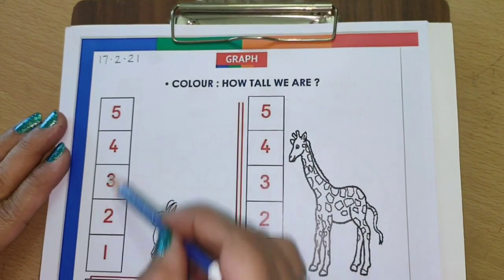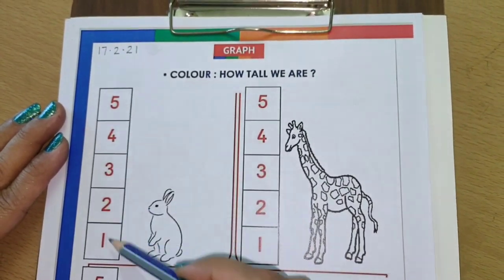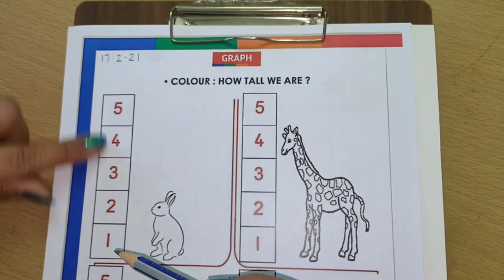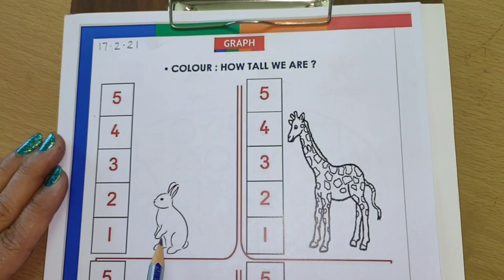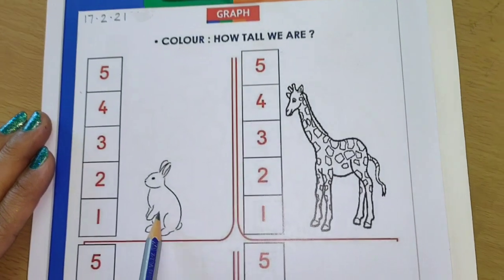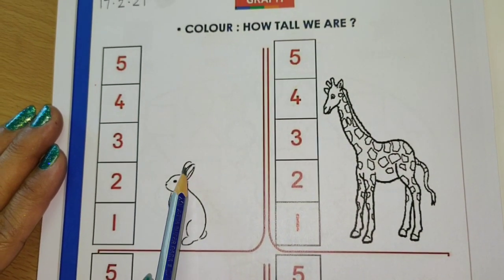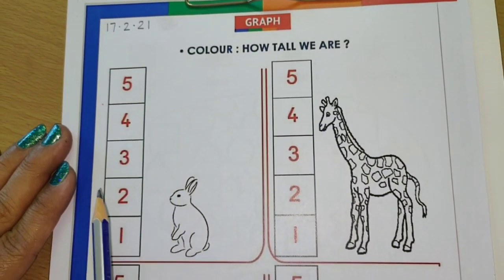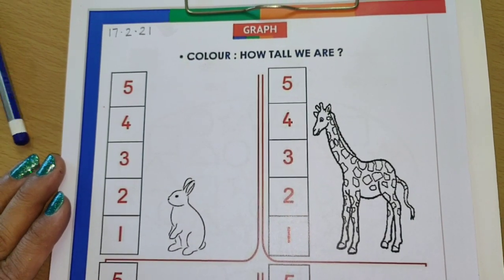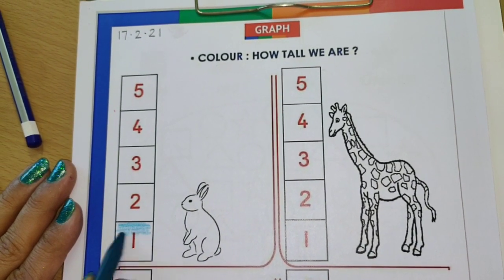Okay, now here we have to color how tall we are. So here, what is this? This was our title, right? And this is data which has numbers with the information we're getting, right? So here we have a rabbit. How tall is a rabbit? So you have to take the rabbit's ears and take it till here, and it's written 2. So we will take any crayon and we will have to color the box like this.